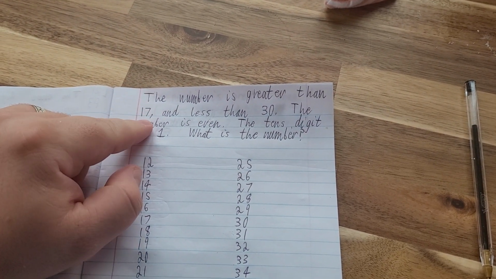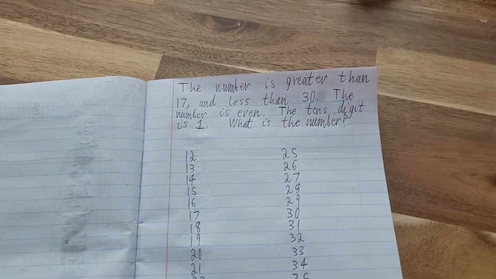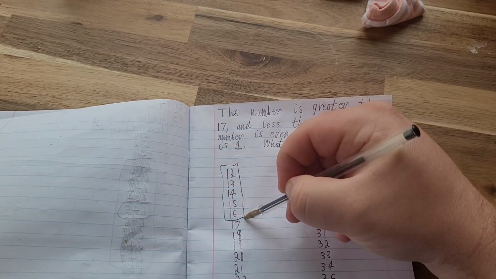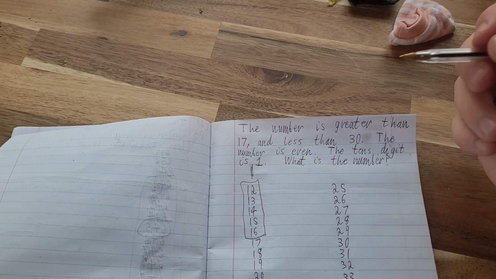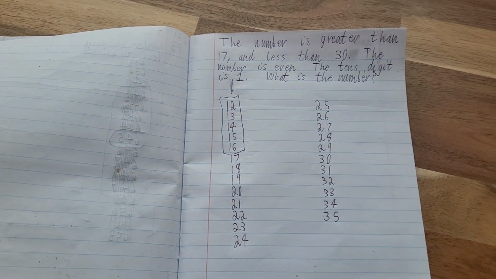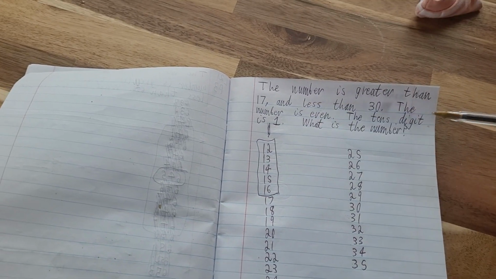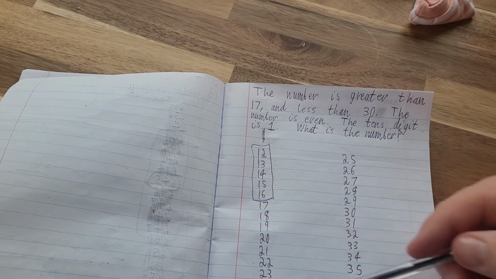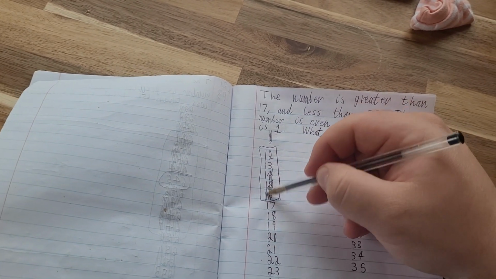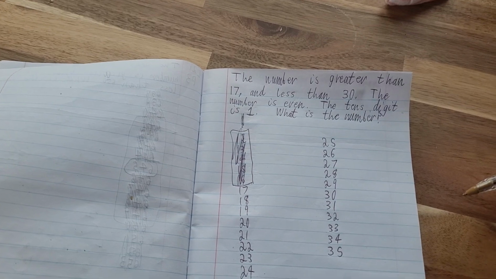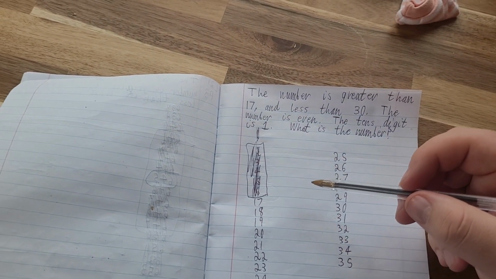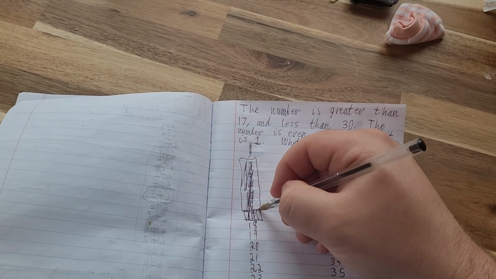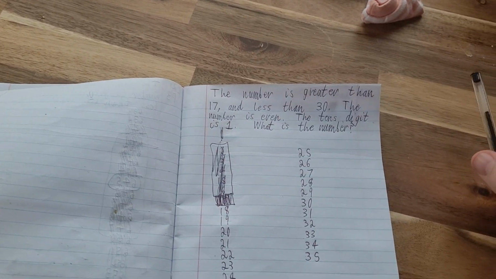The number is greater than 17. So all of these numbers that I've written, and we could have written more if we wanted, but I used common sense to know that if the number is greater than 17, then we probably don't need very many numbers that are not greater than 17. We can cross all of these out. None of those numbers are greater than 17. In fact, we can even cross out 17. 17 is not greater than 17, so we can cross that out too.